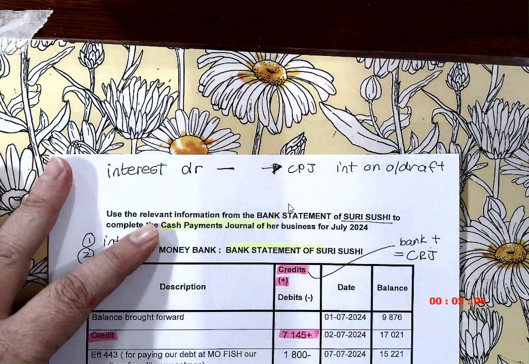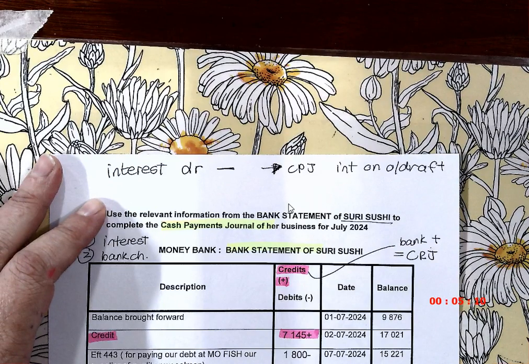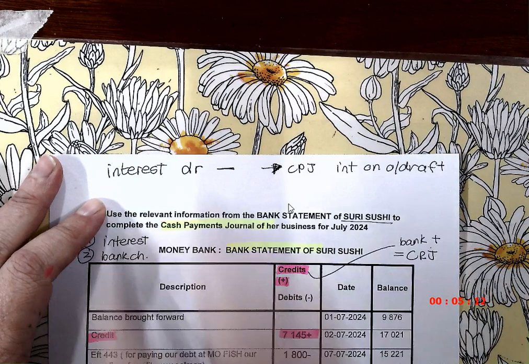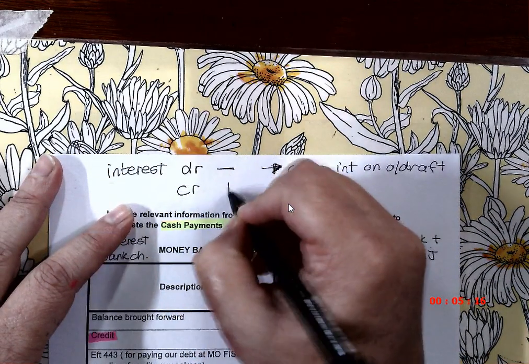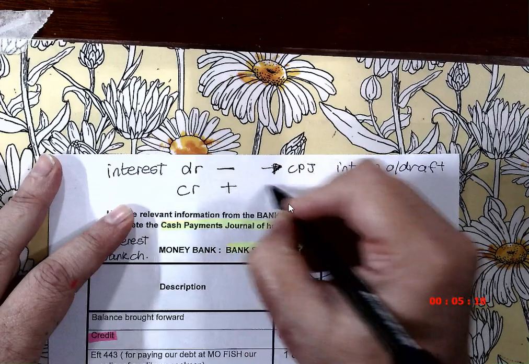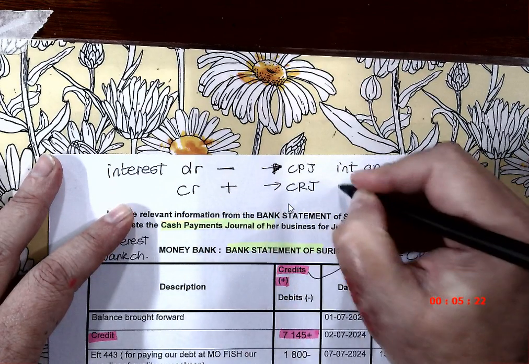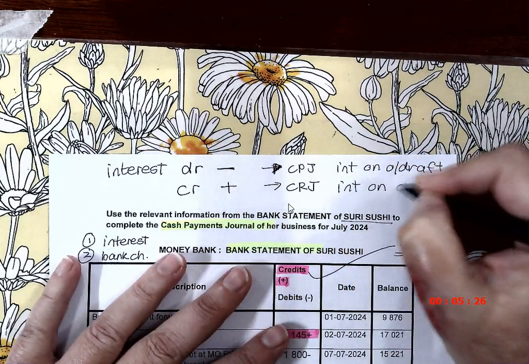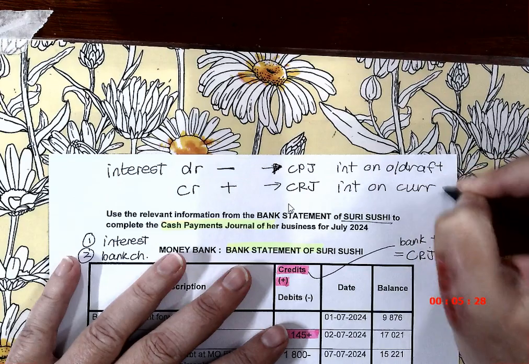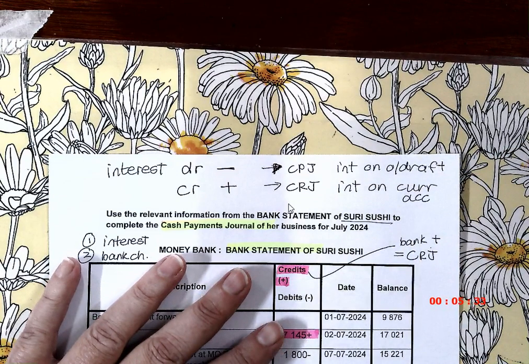Okay? Debit. If the interest is credit, meaning it's a plus, it will go to the CRJ and it would be interest on current account or favorable. Okay.